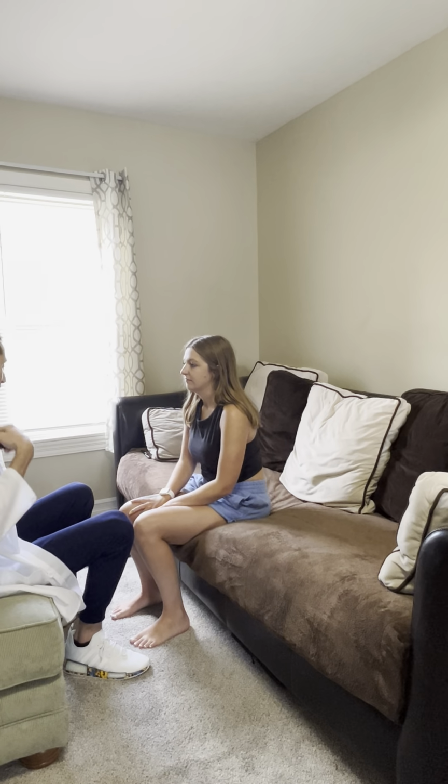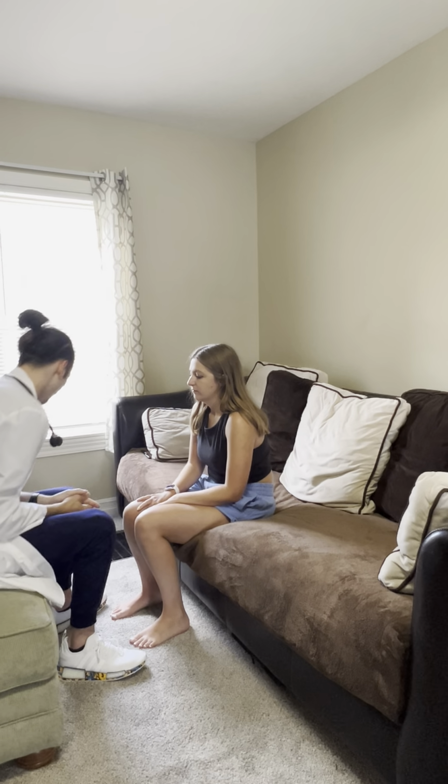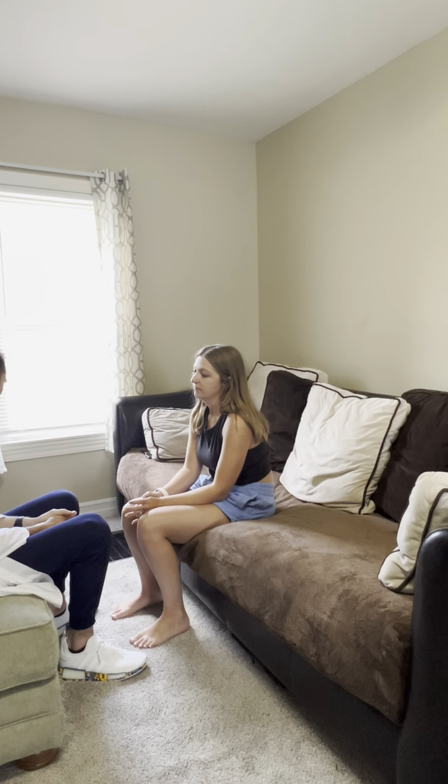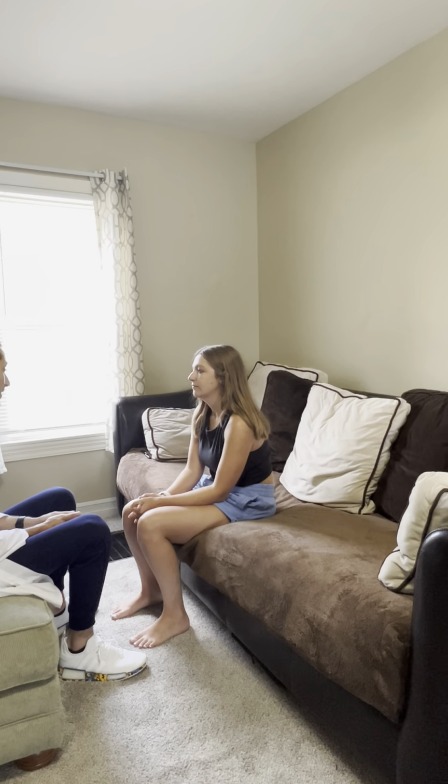However, in the event that I would hear a murmur, Abby, I would assess the timing, pitch, grade, intensity, pattern, quality, location, radiation, and changes with respiration.